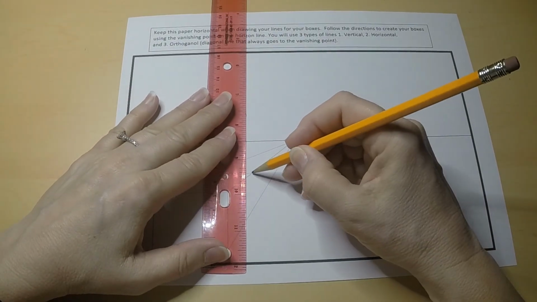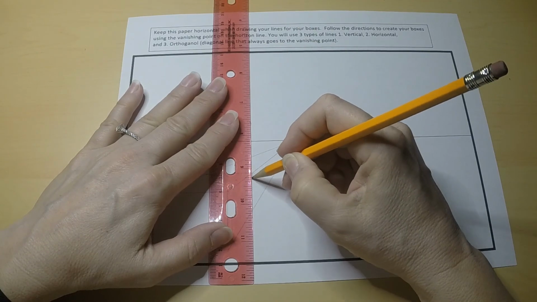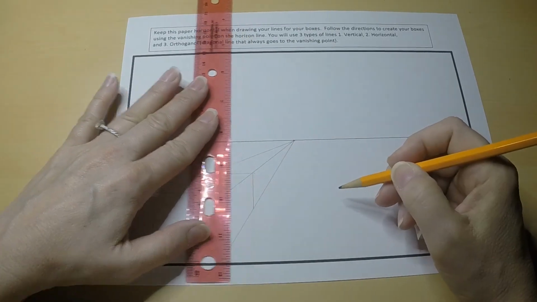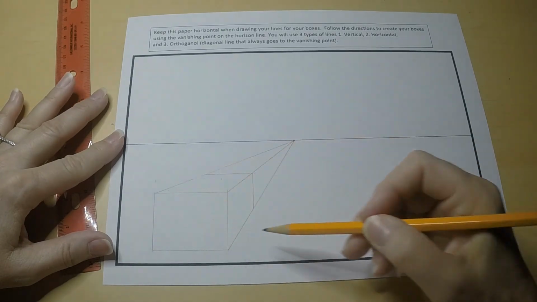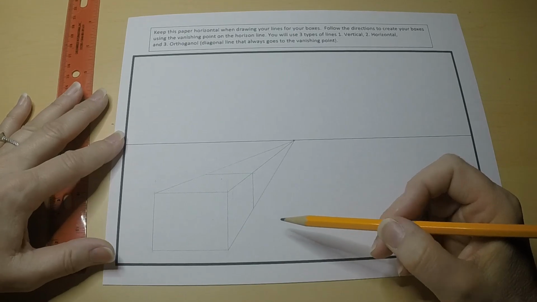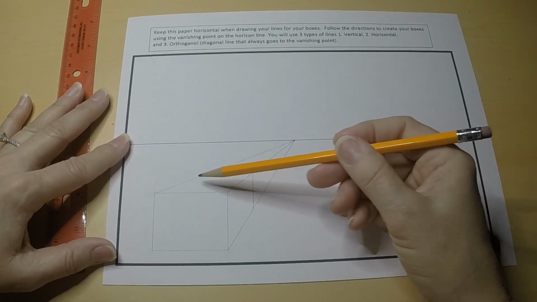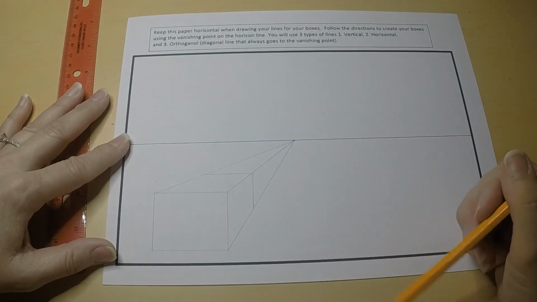Now I'm going to put my pencil point in this corner. I'm going to make sure I'm edge of paper, edge of ruler, and I'm going to go straight down with a vertical. And as you can see, there's a box there. So step 3 would be to complete your box with your top horizontal or back horizontal and back vertical.